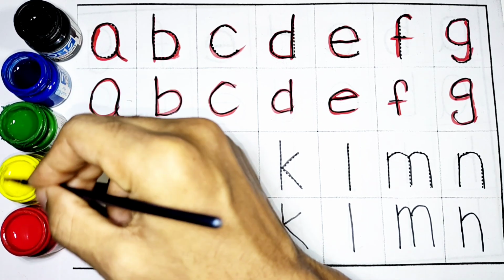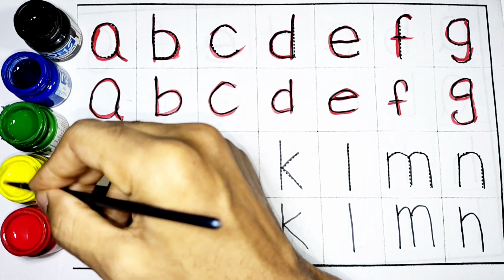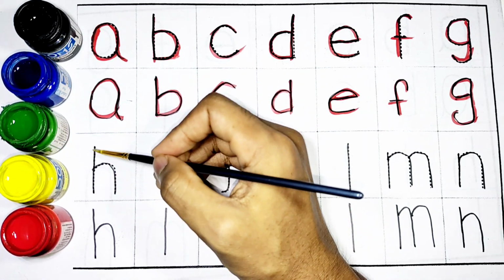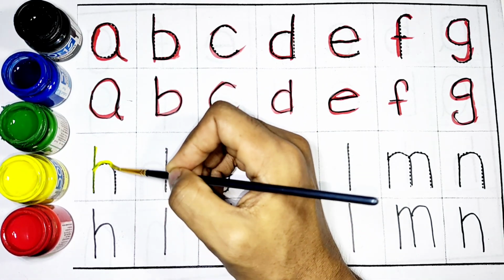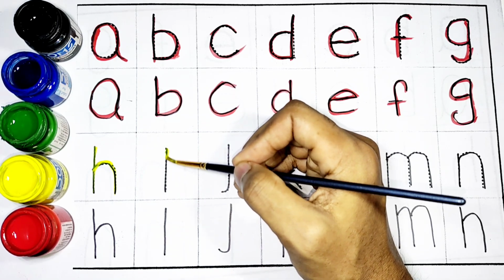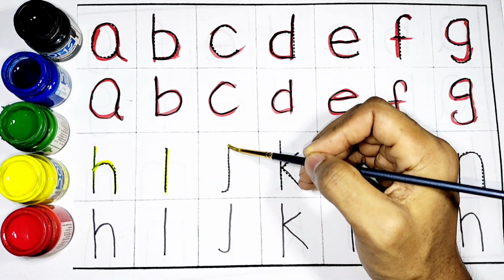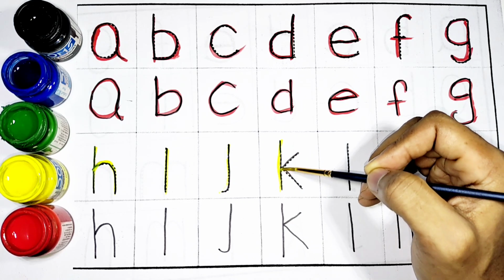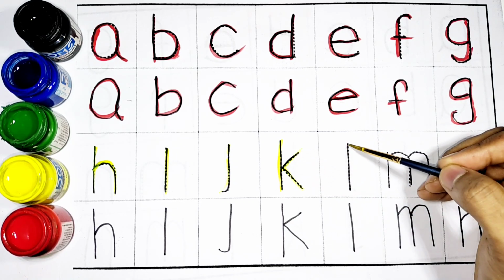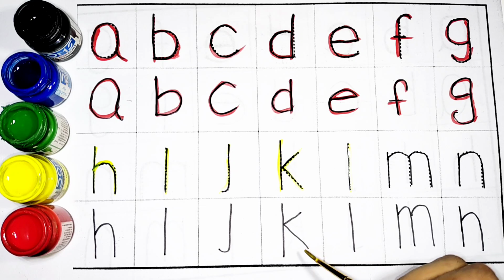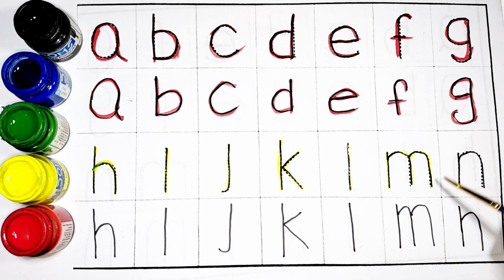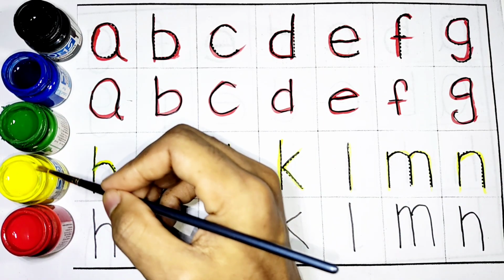Now we are mixing yellow color. H for hand. The next one is I. J. The next one is K. K for kite. The next one is L. L for lion, L for lemon. And the next one is M. M for moon, M for mango. N for nose, N for nest.